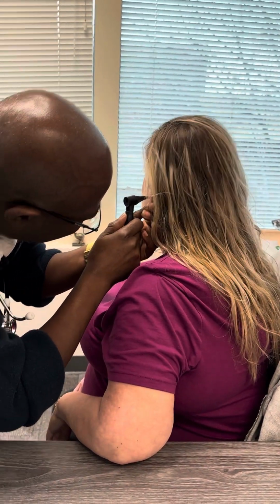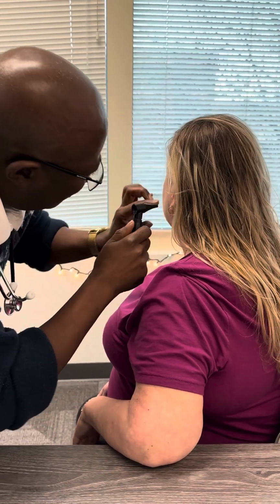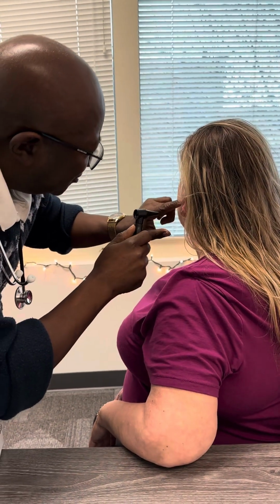Everything is fine there. I have to check on the other side. Whatever I do on the right, I have to do on the left. I pull, check inside, and make sure that everything is good there. No inflammation, no redness, any pain? No. And the outer ear is all good. Okay. That's the ear test.